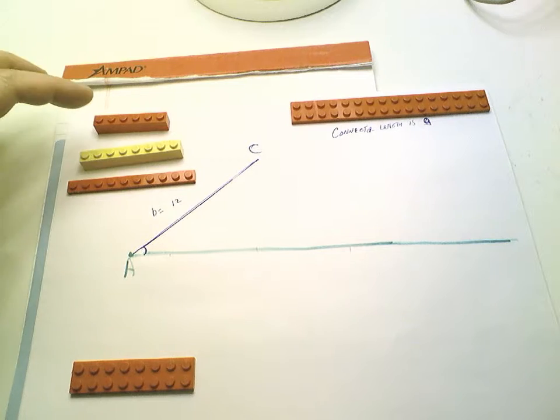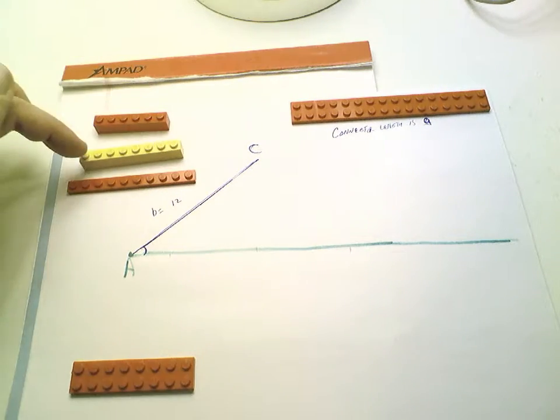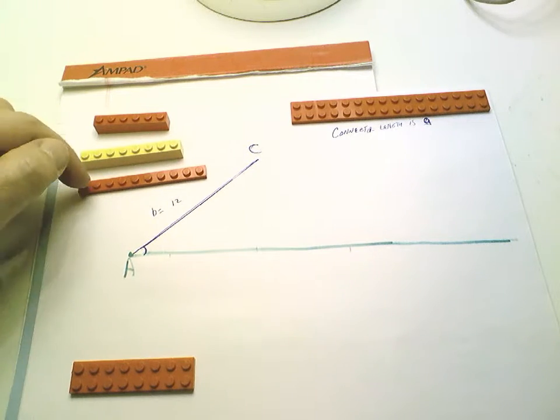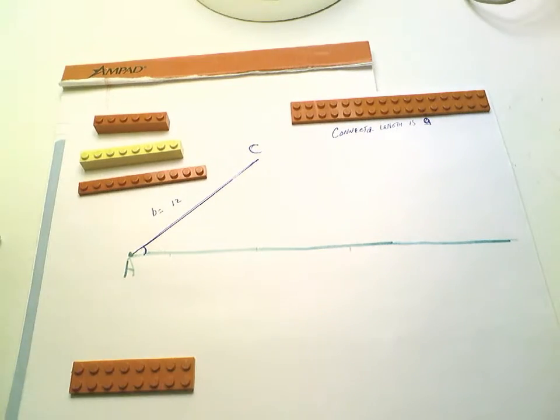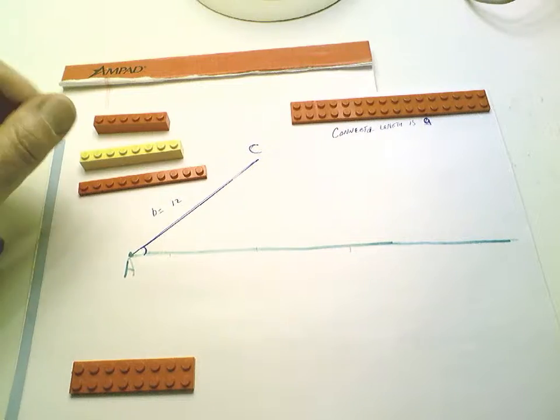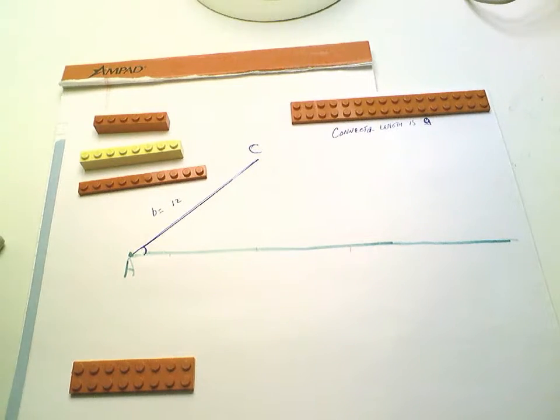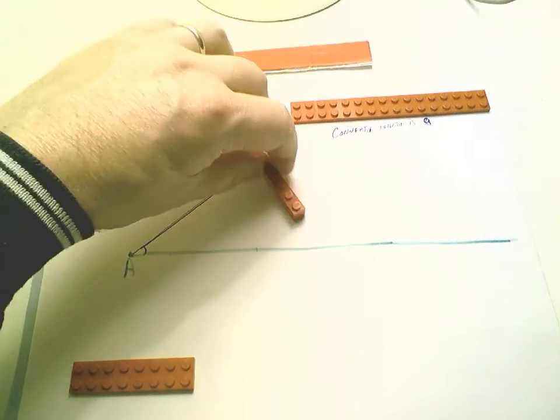You'll see I have 3 Legos here of different lengths: 6 blocks, 8 blocks, and then 1, 2, 3, 4, 5, 6, 7, 8, 9, 10. Hey, I can count to 10. How do you like that? A 10 block piece.